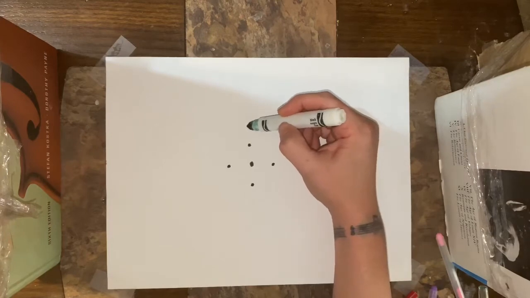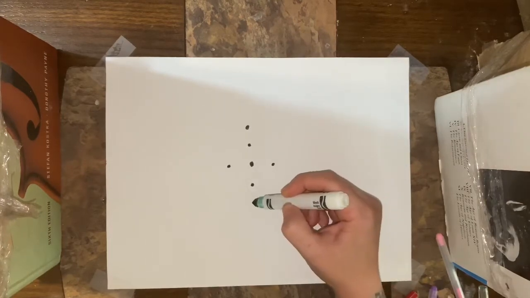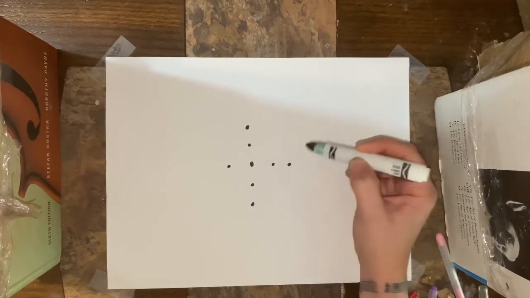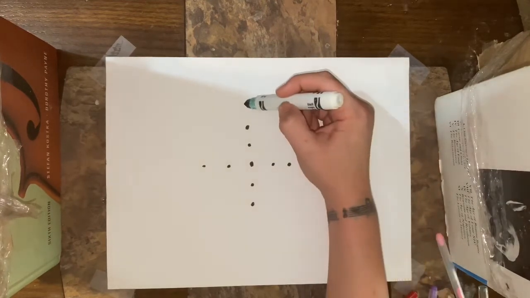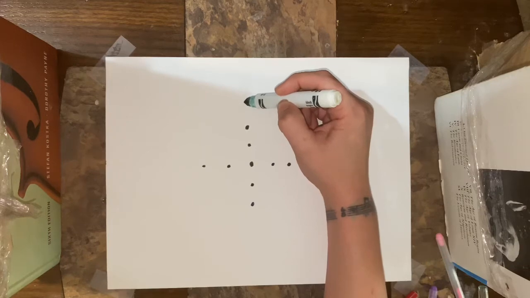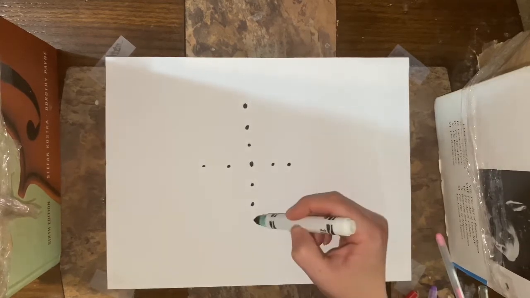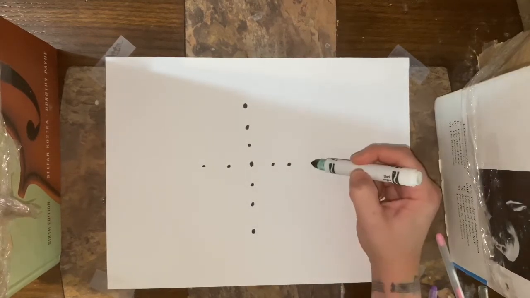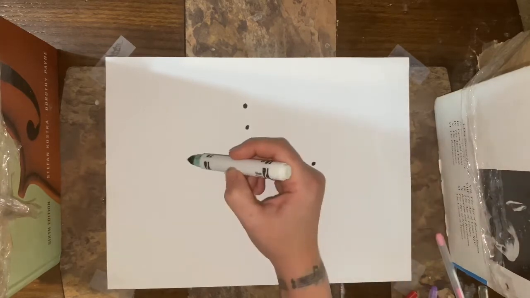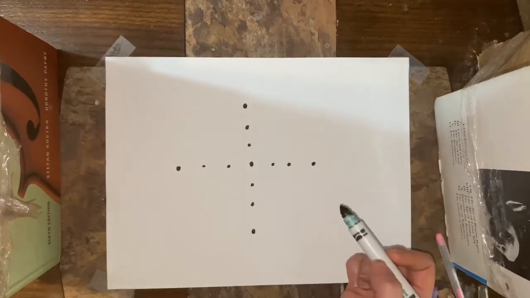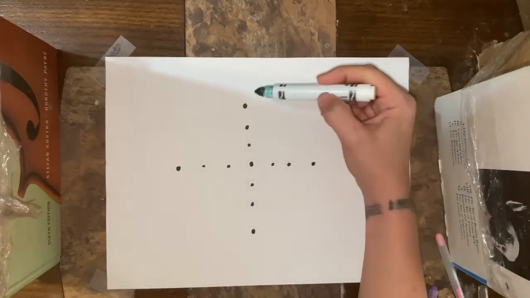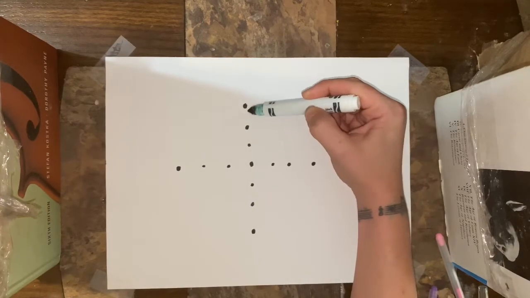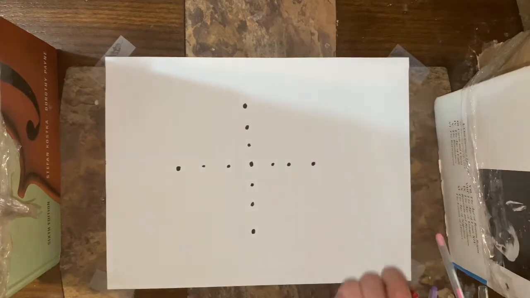Then I'm going to put another one on the top, the bottom, right, and left. You're making everything match as you go. Then again, the top, the bottom, right, and left. So you'll want to make sure that the dots are the same distance apart from each other.